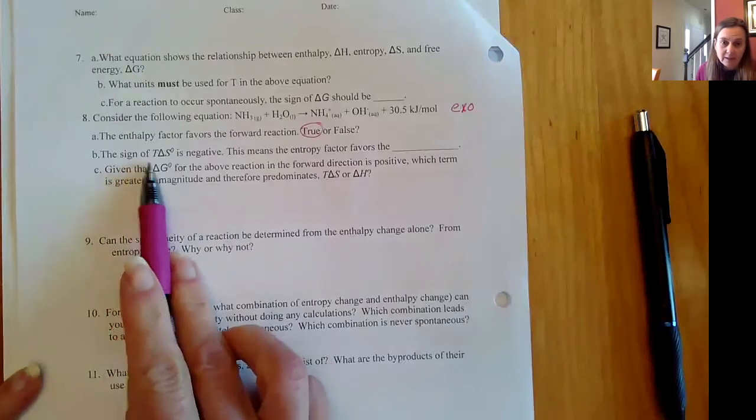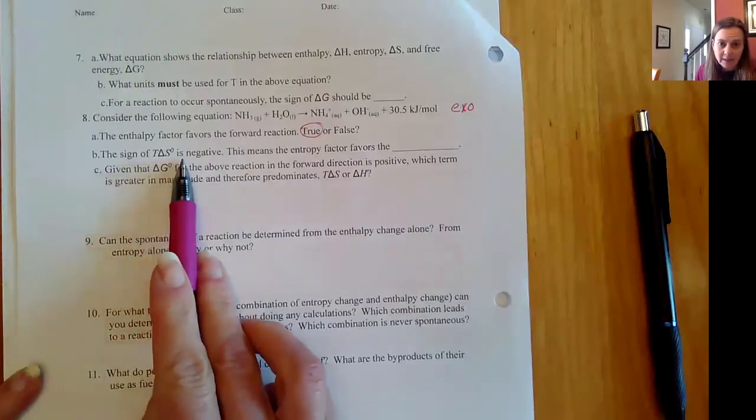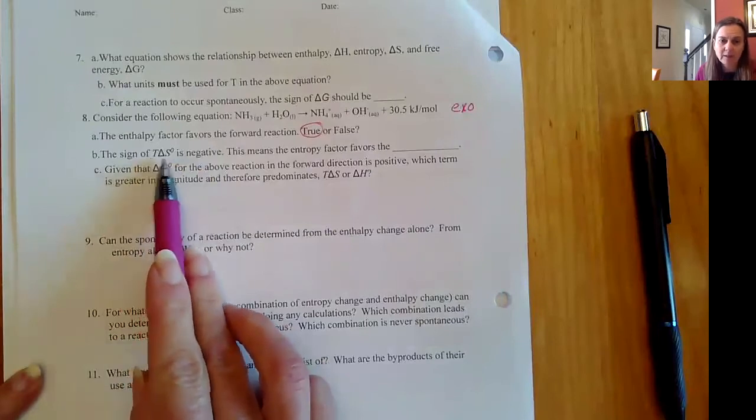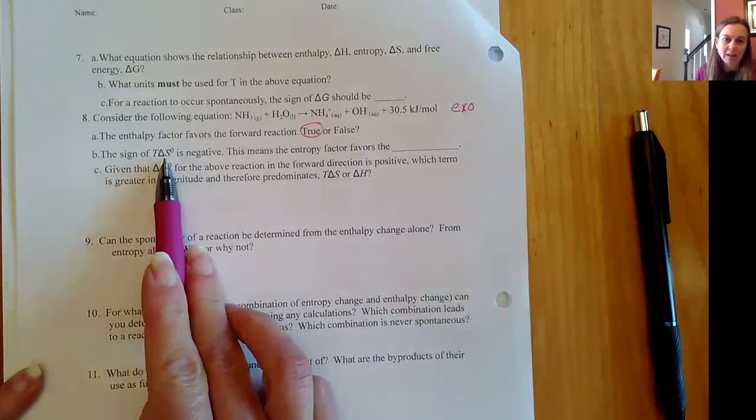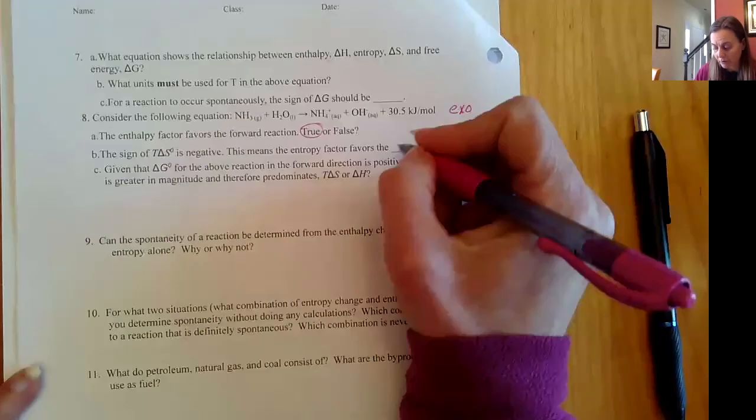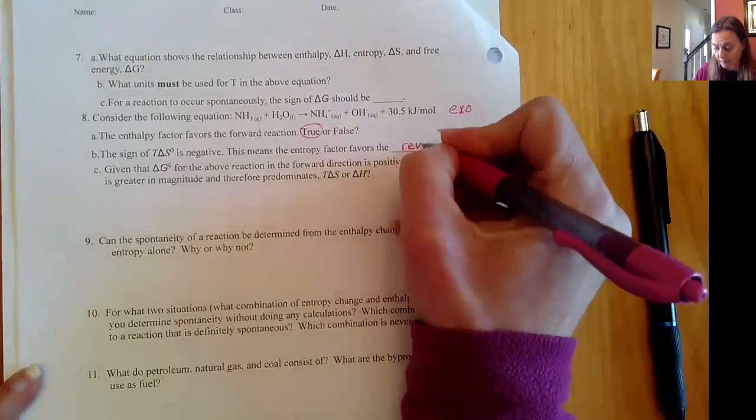It tells us the sign of T delta S is negative. Since T is in Kelvin, we know it must be the delta S piece that is negative. So that means that entropy is decreasing. So that means entropy favors reverse.